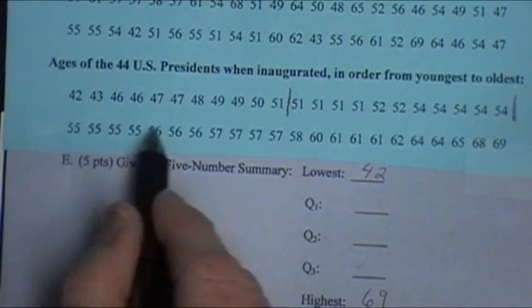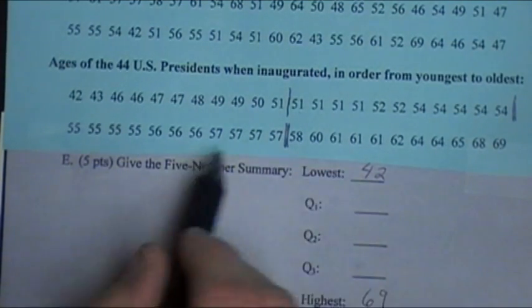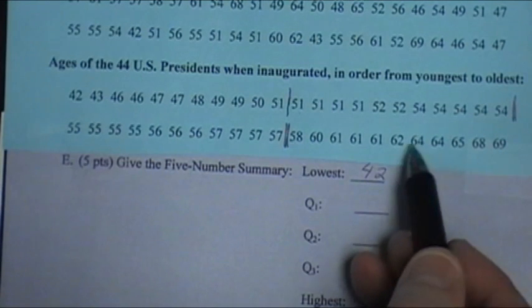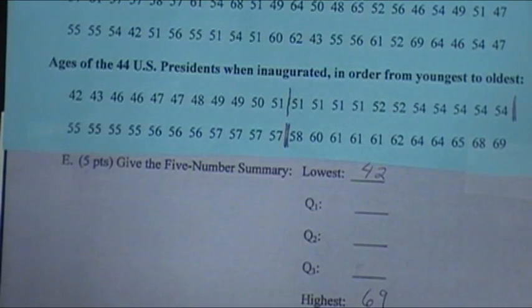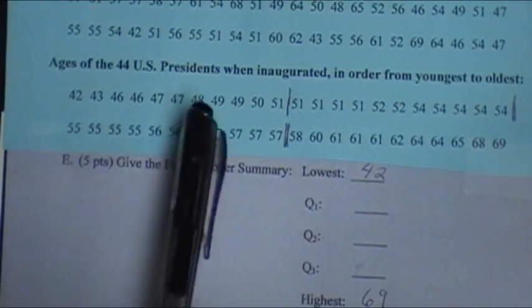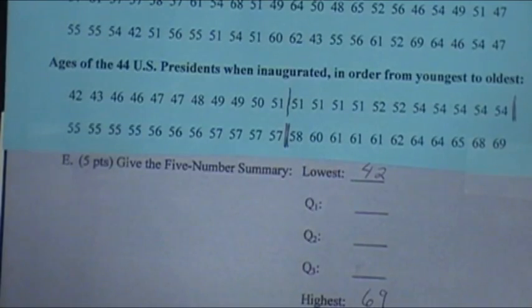Next 11 over, I've got these spread out evenly, so here's my Q3. And then my last set of 11 ages are the ones that are higher than Q3. It separates the data into 4 equally sized chunks, and it takes 3 data values to do that.